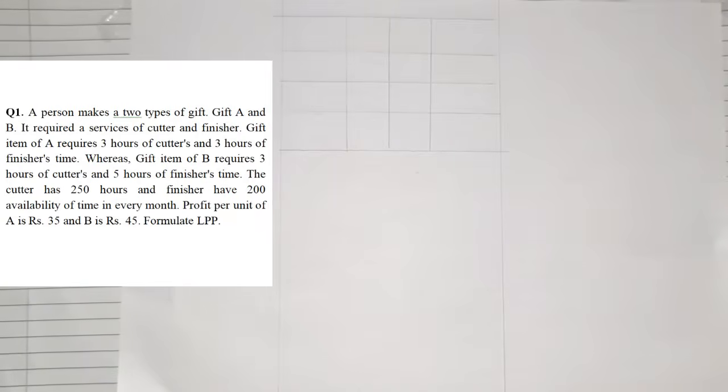Gift item A requires 3 hours of cutter and 3 hours of finisher, whereas gift item B requires 3 hours of cutter and 5 hours of finisher time. The cutter has 250 hours and the finisher has 200 hours of availability every month. Profit per unit of A is rupees 35 and B is 45. Formulate the LPP.